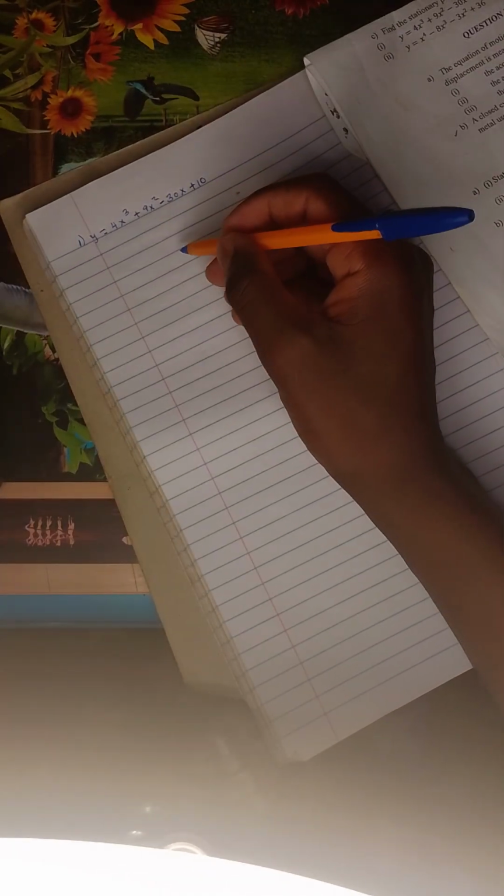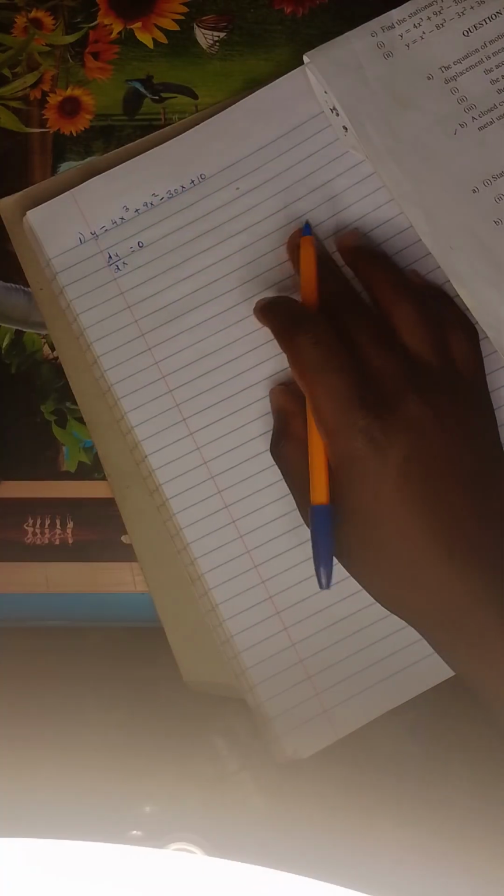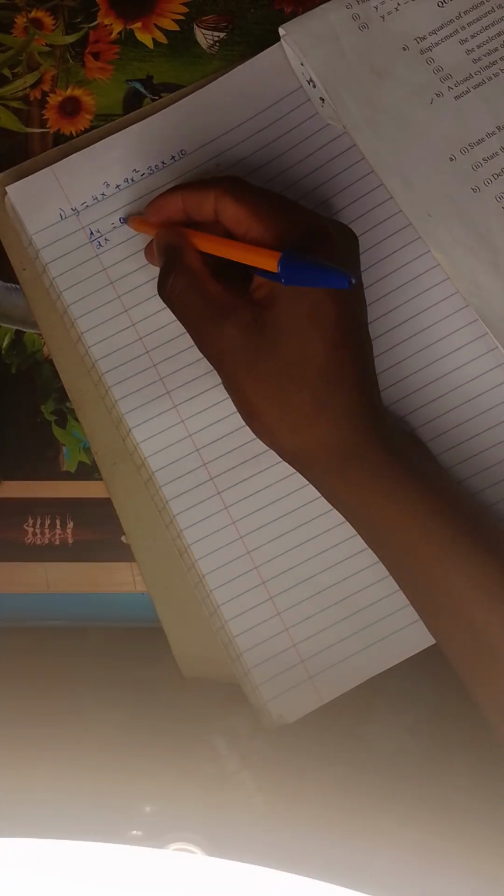Now, for any stationary point, dy over dx equals 0. So we have our equation as y equals 4x cubed plus 9x squared minus 30x plus 10.